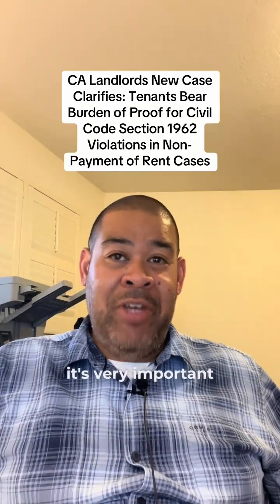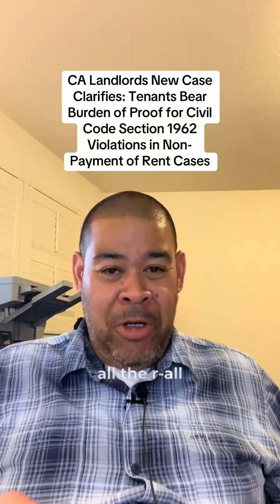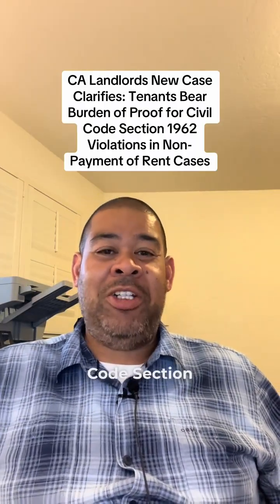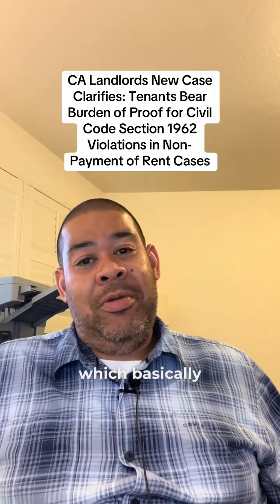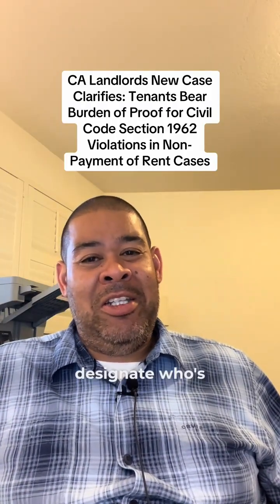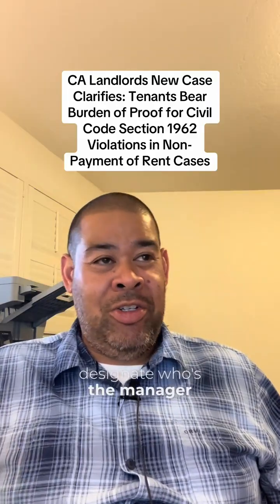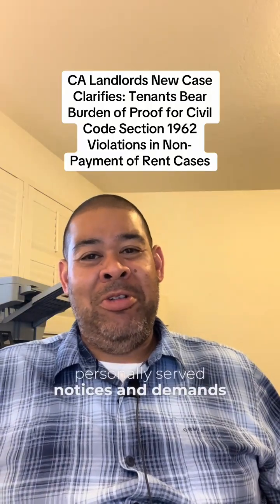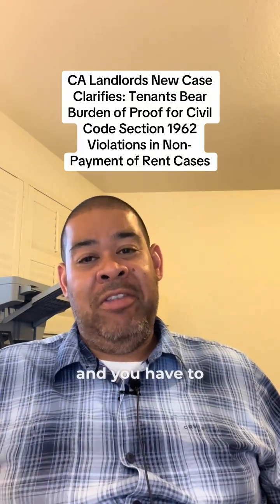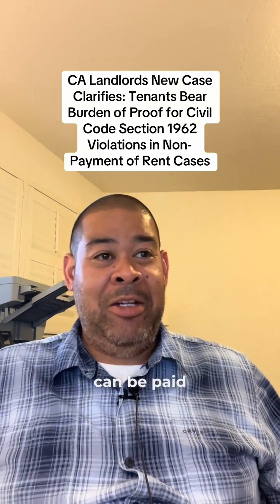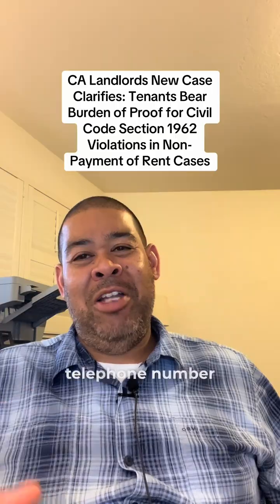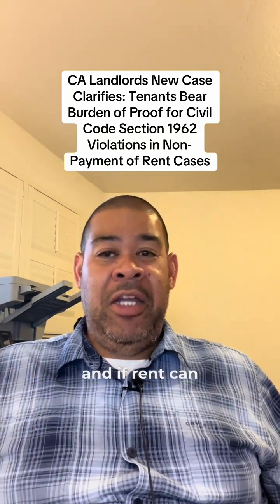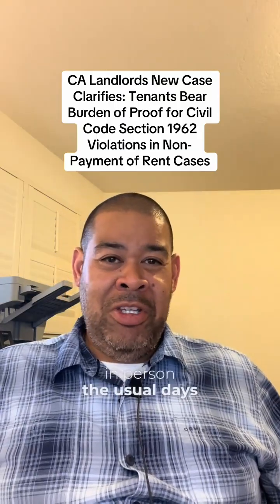It's very important that you have all the items required in Civil Code Section 1962. You need to designate who's the manager, a place where they can be personally served with notices and demands, and you have to declare how rent can be paid. You have to put the name, telephone number, and address where rent can be delivered, and if rent can be delivered in person, the usual days and hours.